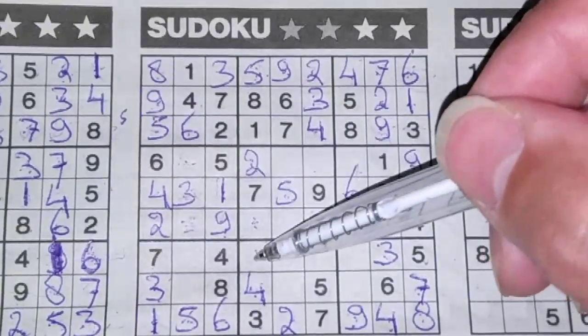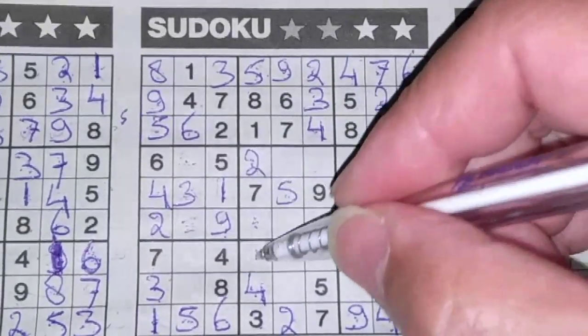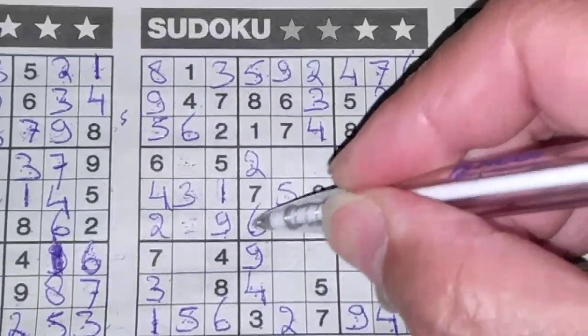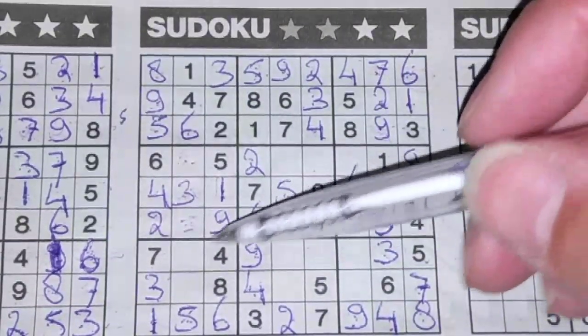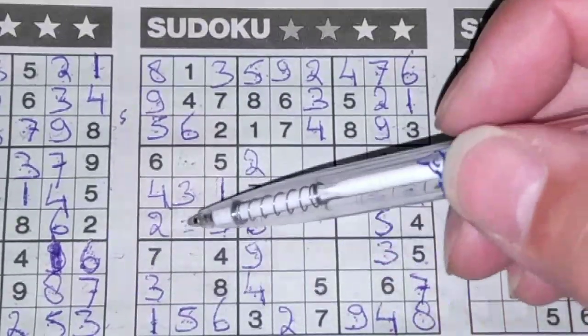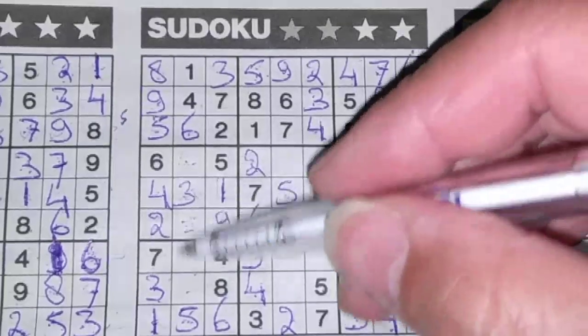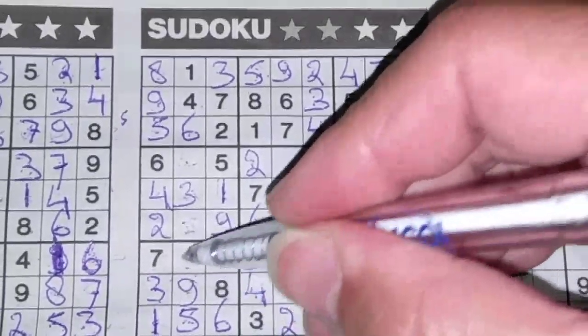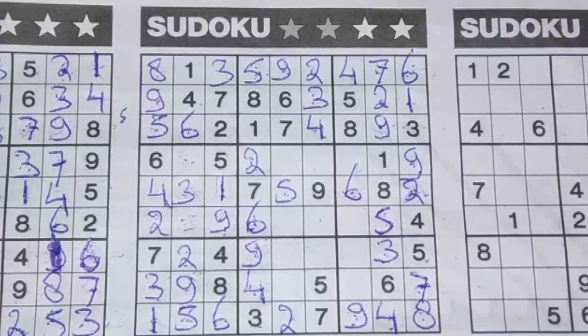The 9 and the 6 are left. We see a 9 here, no 9 there. The 9 should be here, and the 6 goes there. 2 numbers left in this big square for the numbers 2 and 9. We see a 9 here, no 9 there. The 9 should be here, and the 2 goes there.